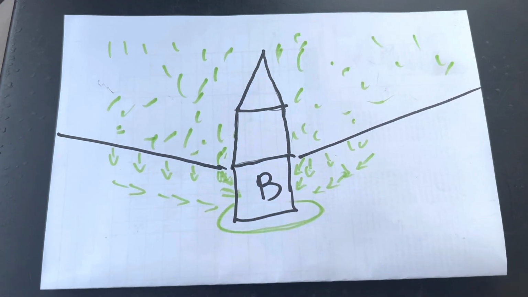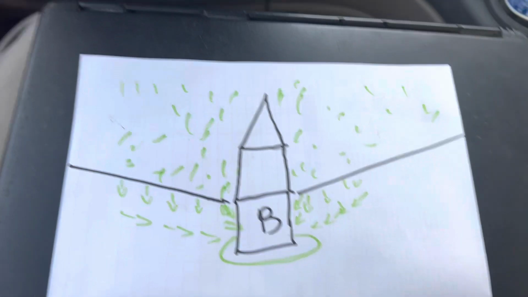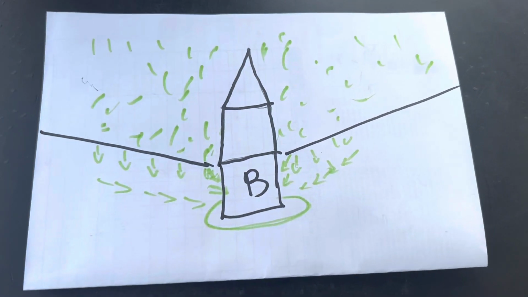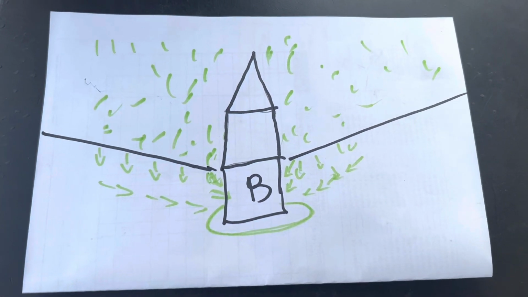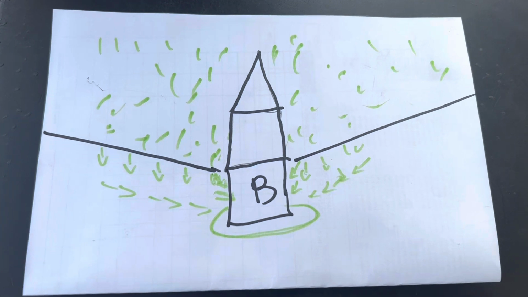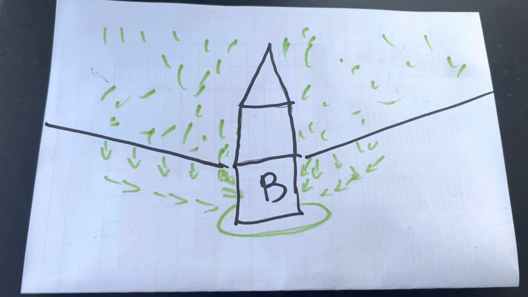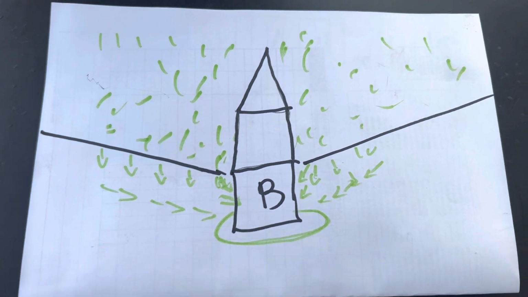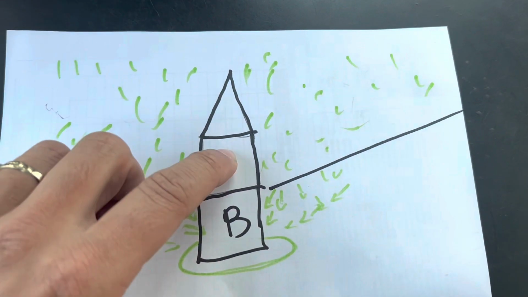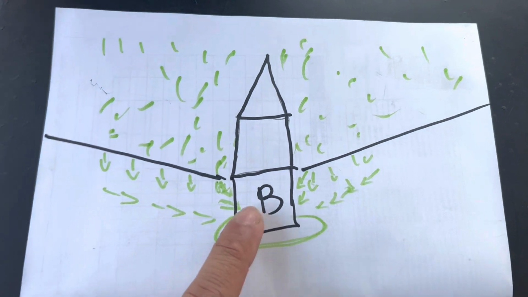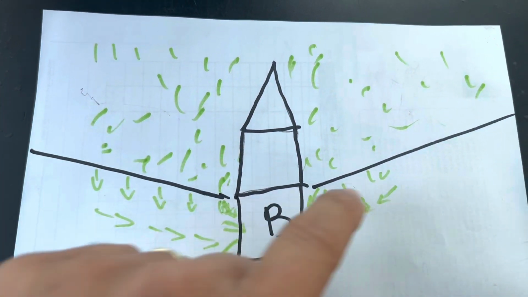Before we start the video, I have to give you guys some examples of what can happen so you can understand everything better. Sorry for the drawings, guys. They're not the best, but that's what I came up with. Okay, so as you see, this is the house right here, and this is the basement. And this is the slope.